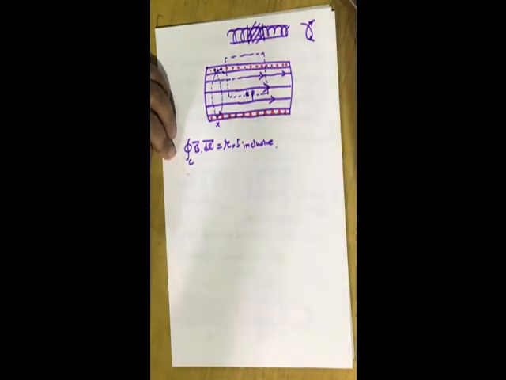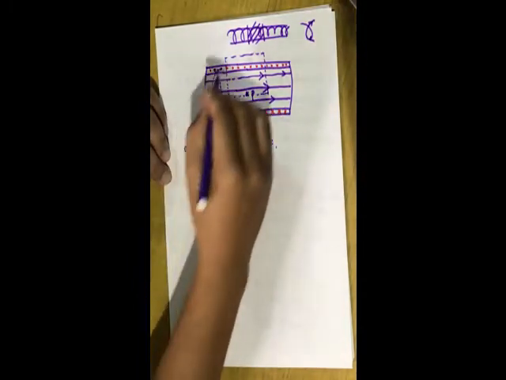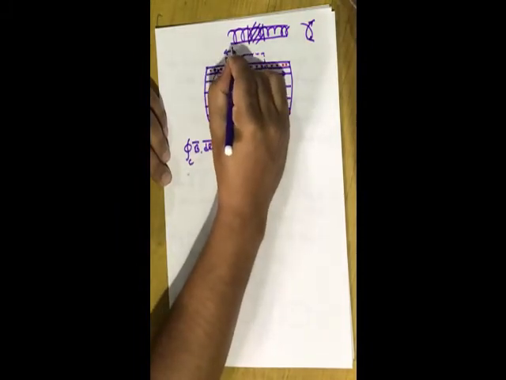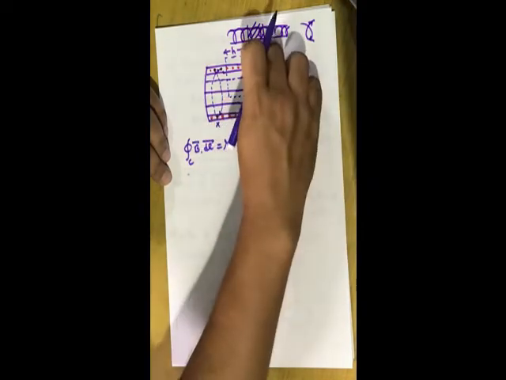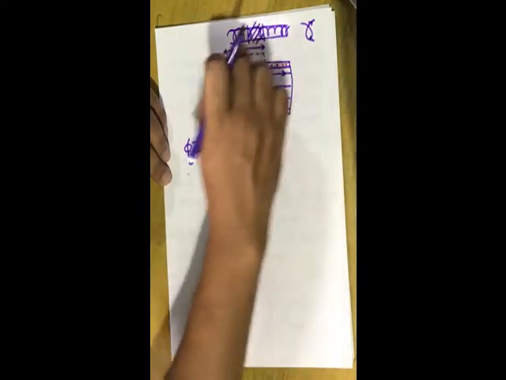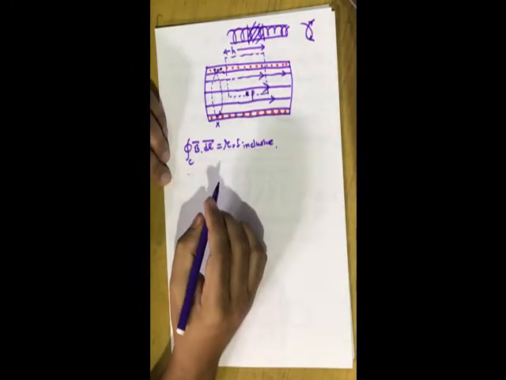Now for this Ampere's loop we are going to apply Ampere's circuit law. Before that let me do a little bit of calculation. Let's suppose the length of the Ampere's loop is h. This part is not that important, so I am not giving it any name. Suppose h is the length of the Ampere's loop.